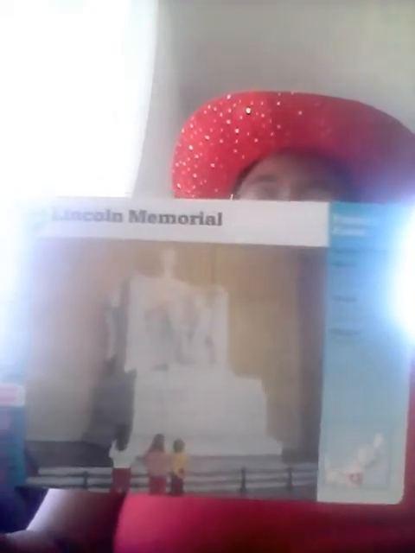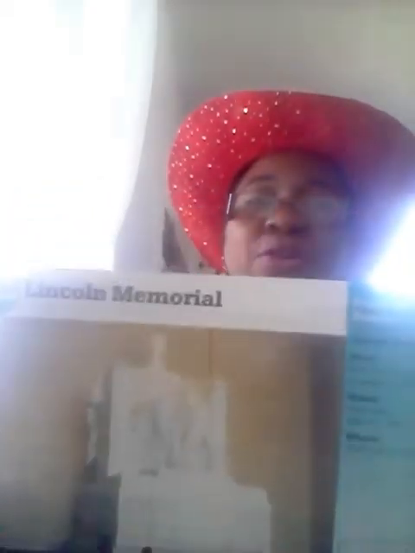Okay, so a memorial of Lincoln was proposed in 1867, only 2 years after he was assassinated, but the Congress took no action until 1911 when the monument was finally approved. Construction began in 1913, and we're going to come back with more.